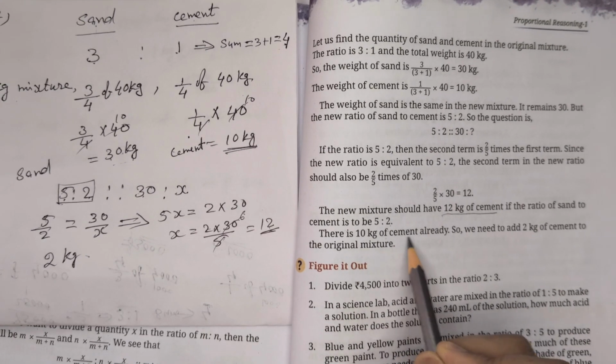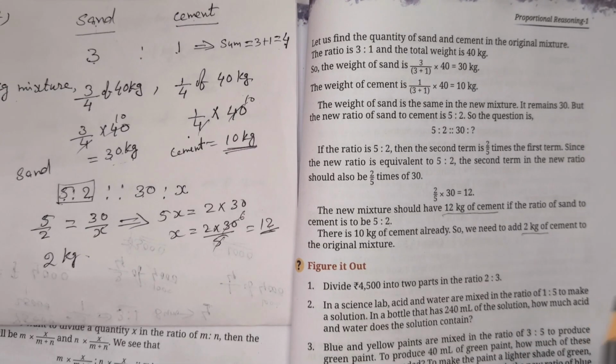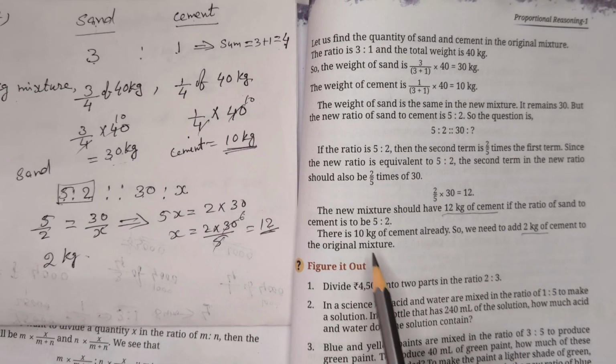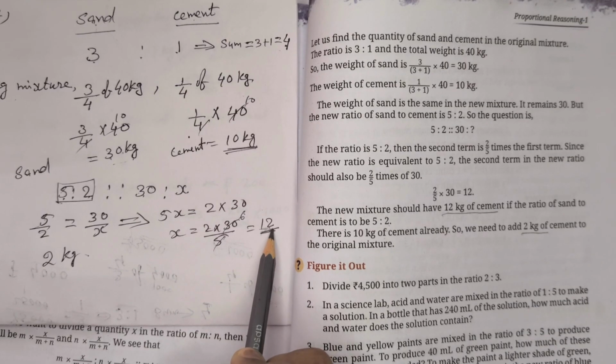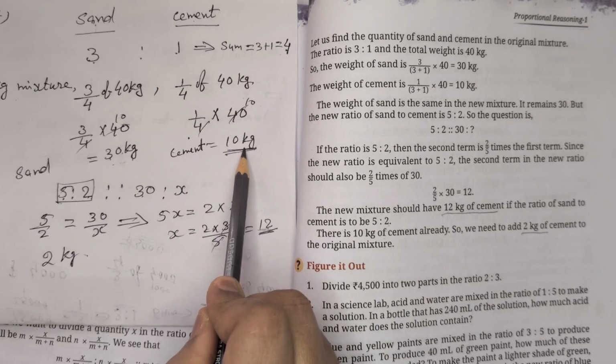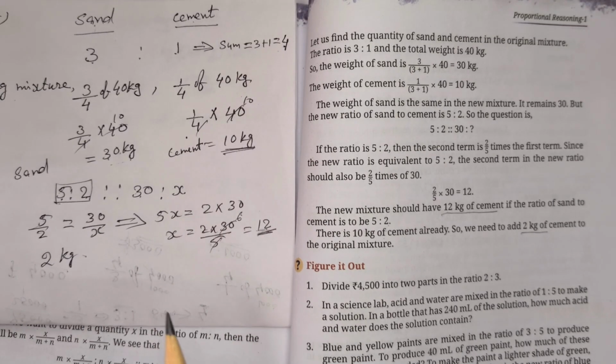Already 10 kg cement is there, so we need to add 2 kg more. 2 kg of cement to the original mixture. So there is supposed to be 12 kg cement, already 10 kg cement is there in the given mixture. So 2 kg cement to add to make the mixture in the ratio 5:2.